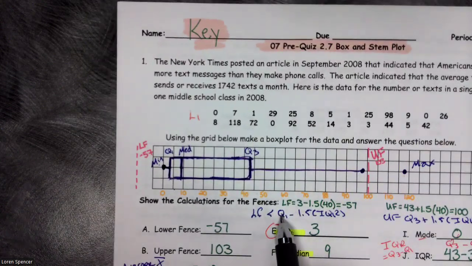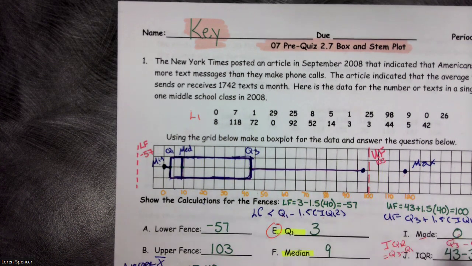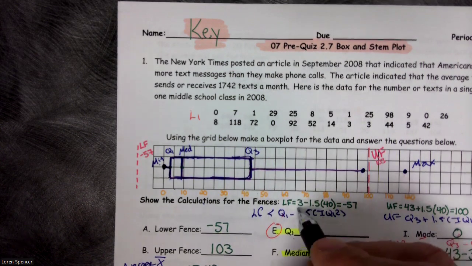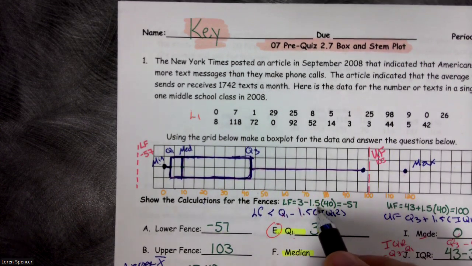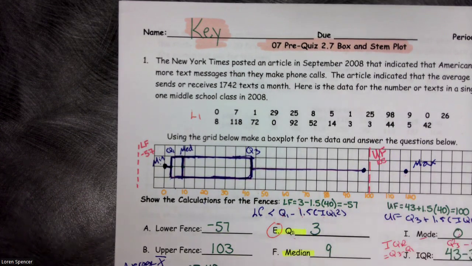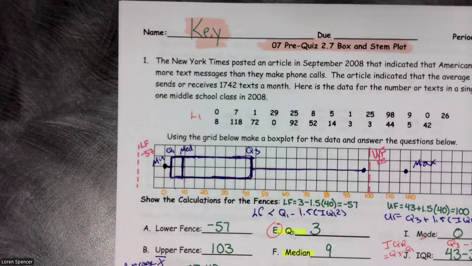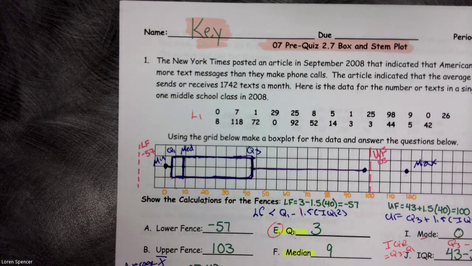We wrote our formulas: Q1 minus 1.5 IQR. Q1 was 3, which is right here, minus 1.5, that number's from the formula, times IQR, which we previously calculated over here at 40.